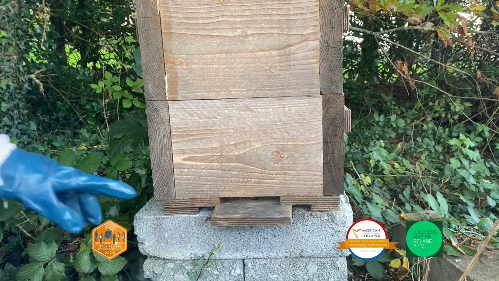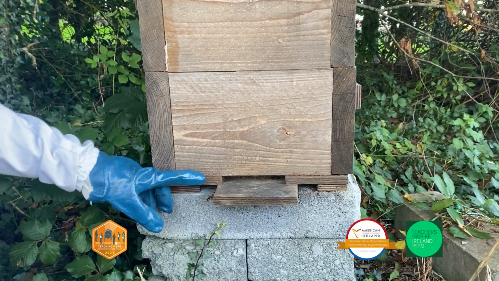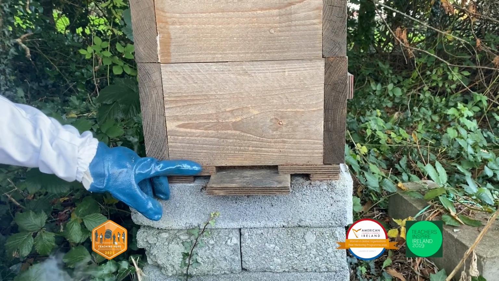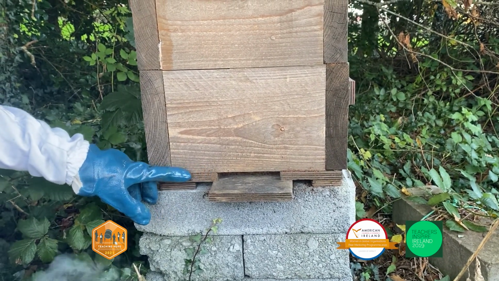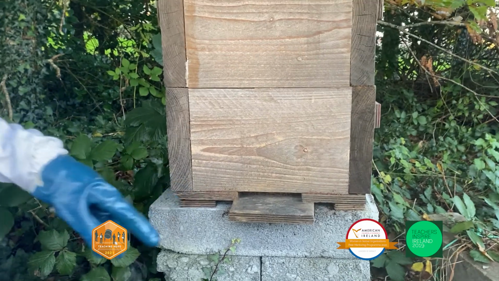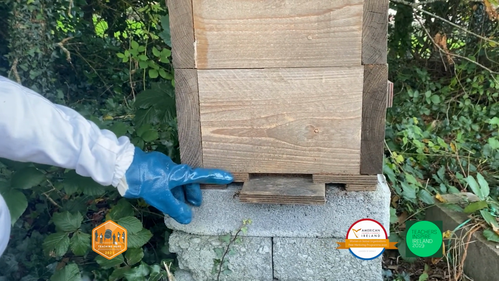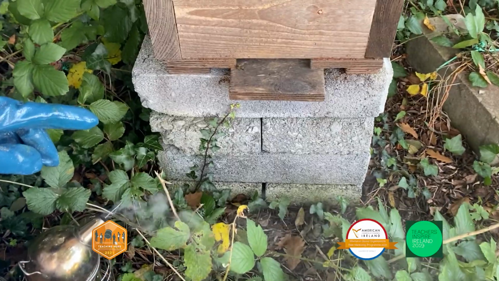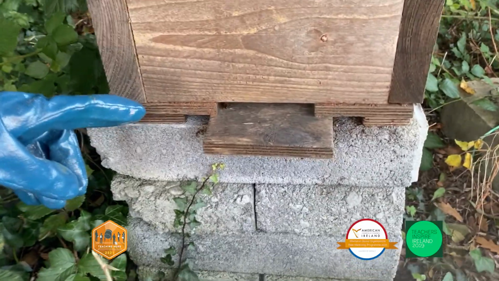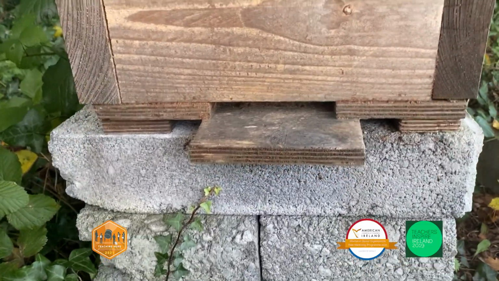And the other thing you see here which is very interesting, I don't know if the camera can pick it up, is this kind of brownish stuff there. See if I can zoom in. Oh, there's a bee. Yeah, so that's a guard bee. There's a guard bee now. She's just checking us out.